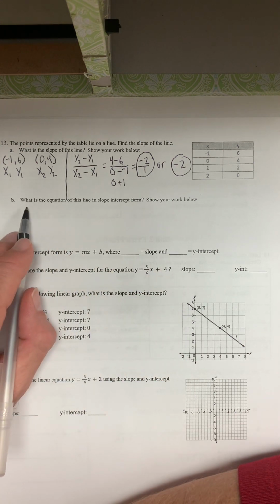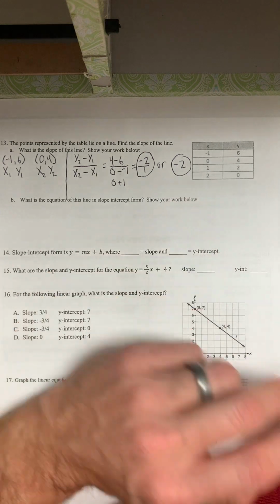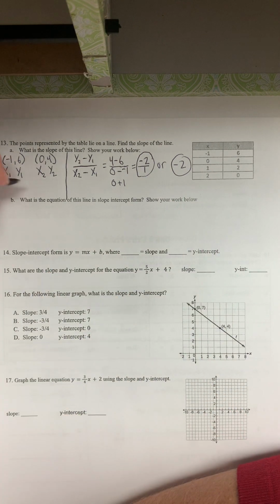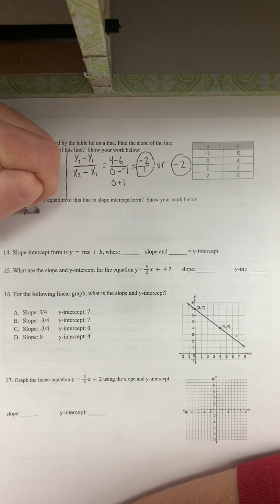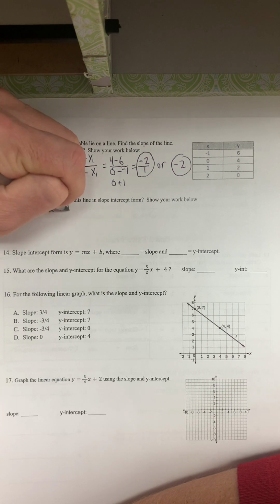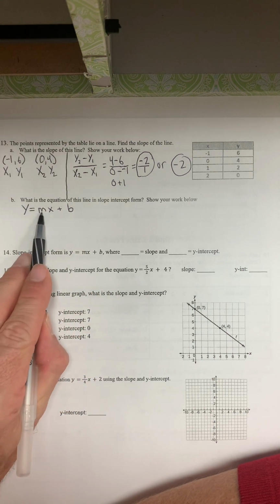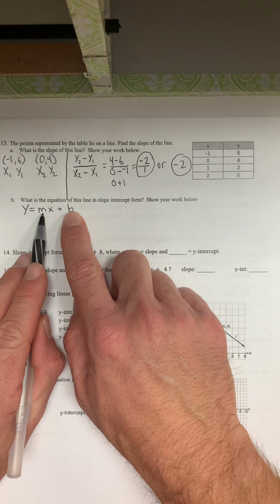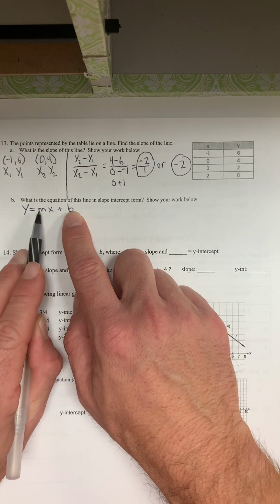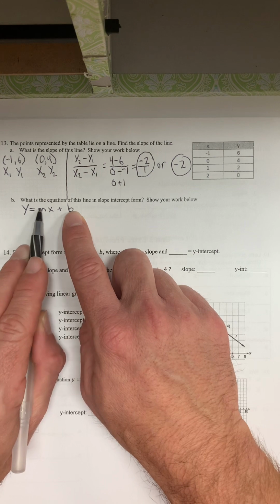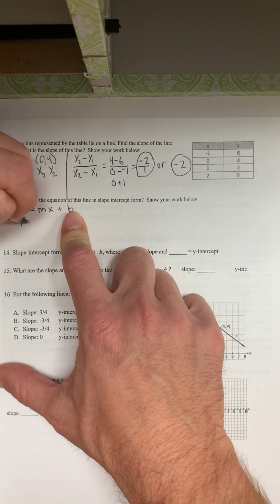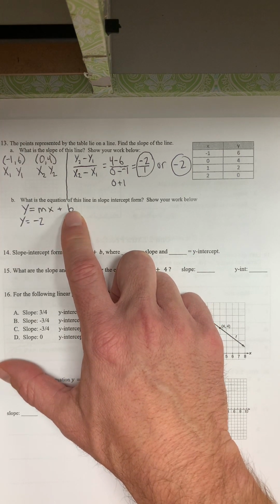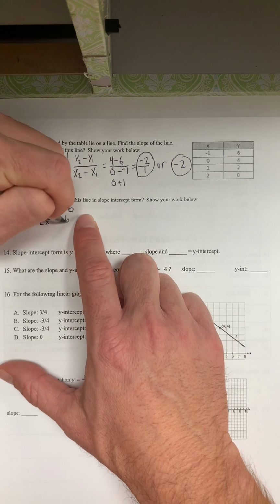All right, so part B says, what is the equation of this line in slope-intercept form? Okay, so this one's going to be a little bit more work, so let's get to it. So the equation of a line in slope-intercept form. So that's y equals mx plus b, okay? So when we've filled these 2 numbers in, then we're done, okay? The first one, m, is your slope, okay? We literally just figured that out. So we know that this right here is -2. So I'm going to write y equals -2x plus b, because we already figured that one out.